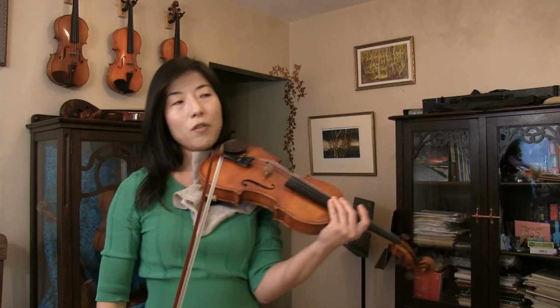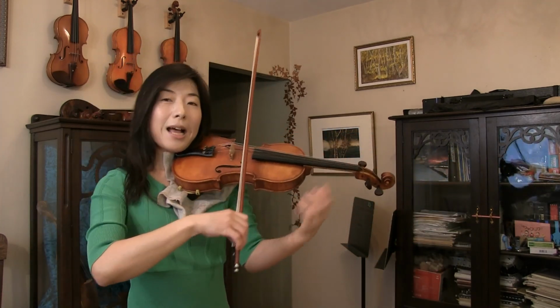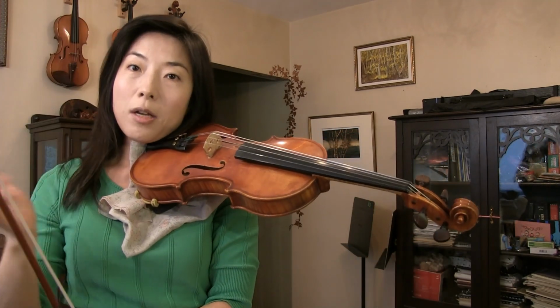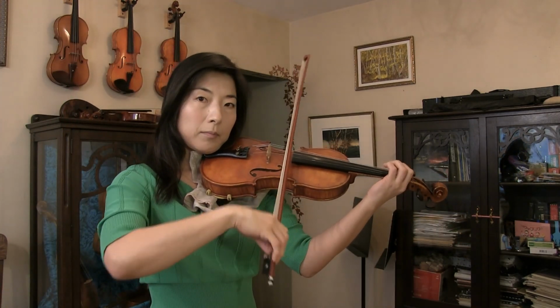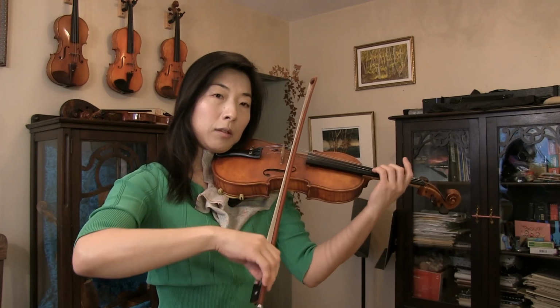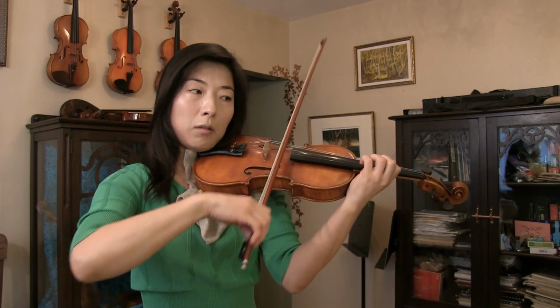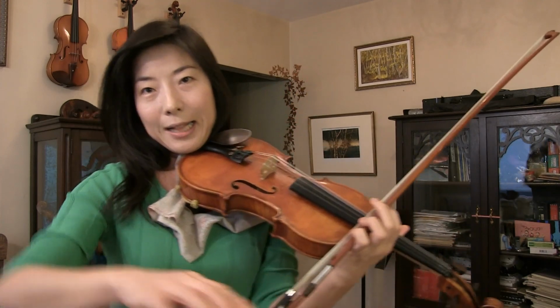And you got the idea. So if I play in tempo, it goes like this. I'm exaggerating the motion, but always up bow a little more to secure landing at the front. Yeah, like that. So gradually you use more up bow than down bow.